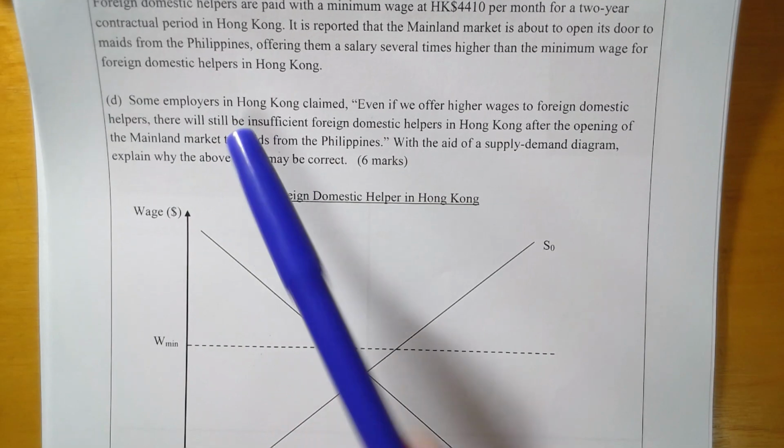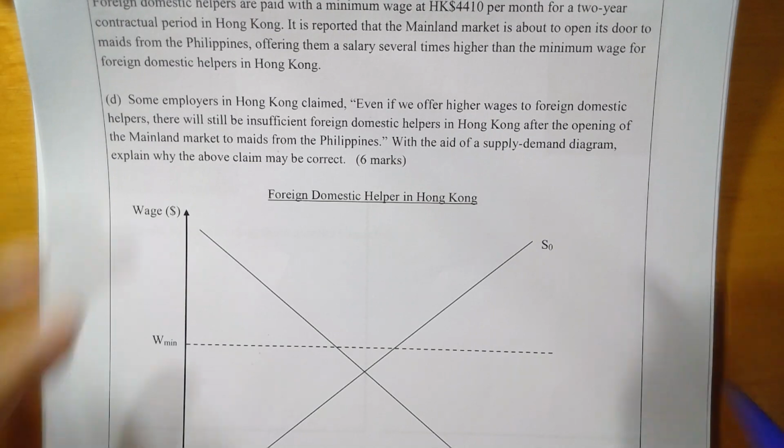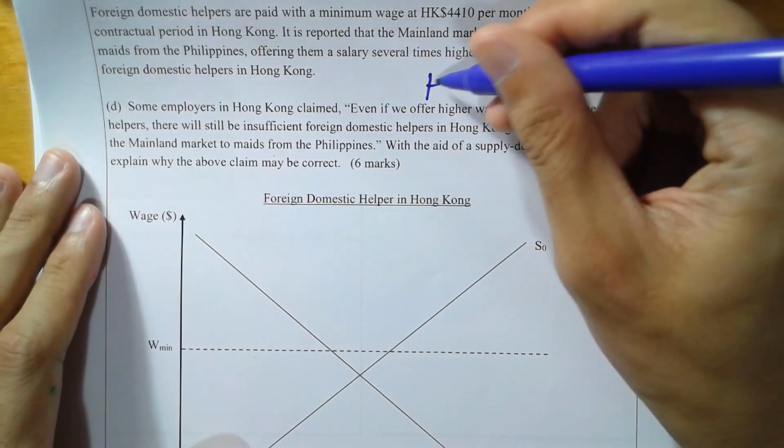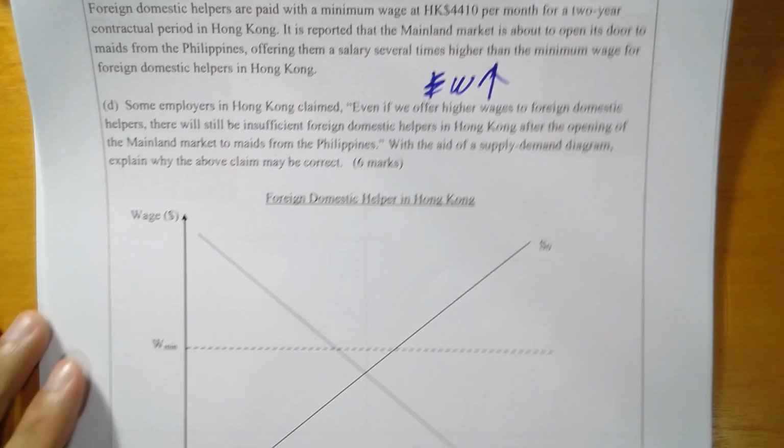我畫咗俾你啦 alright? Now they say, some employers in Hong Kong claimed, even if we offer higher wage, 佢而家講咩啊？Wage would increase. Alright, so let's draw it first.